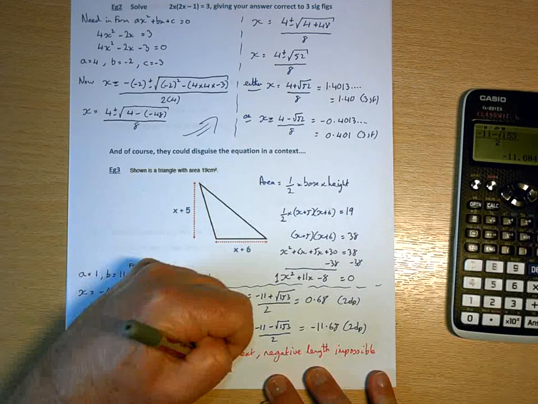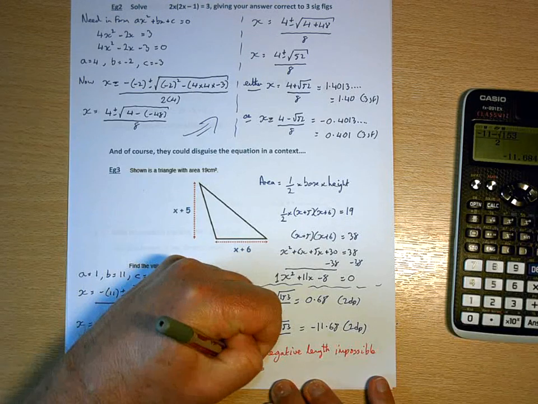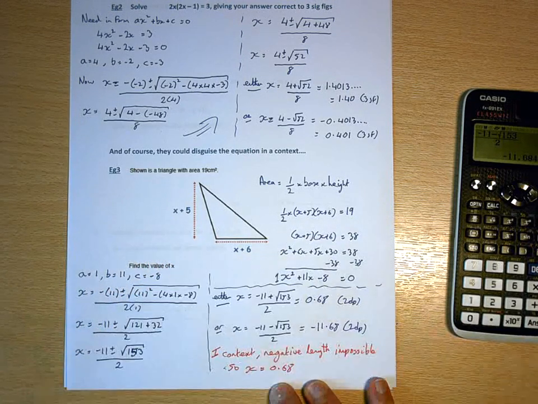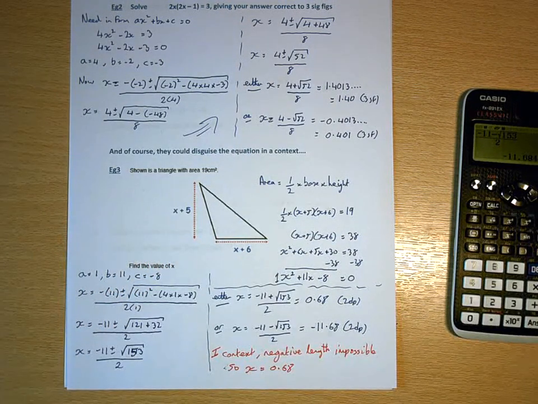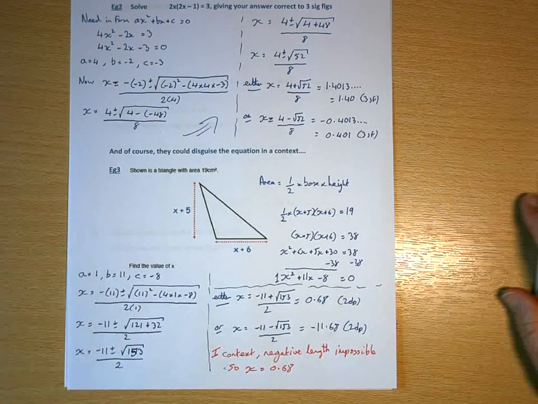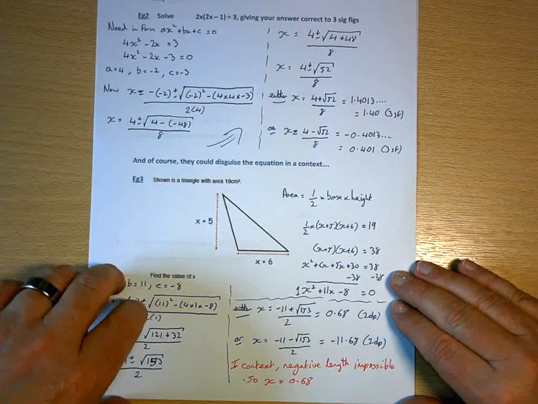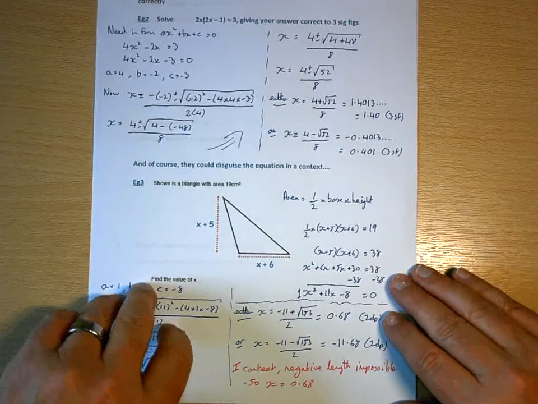So x equals 0.68. So if they give you a context, in particular if it's related to a dimensional length, or a time, which can't be negative, that then eliminates one of the possible solutions. Okay, so that is solving quadratic equations using a scientific calculator and the formula.